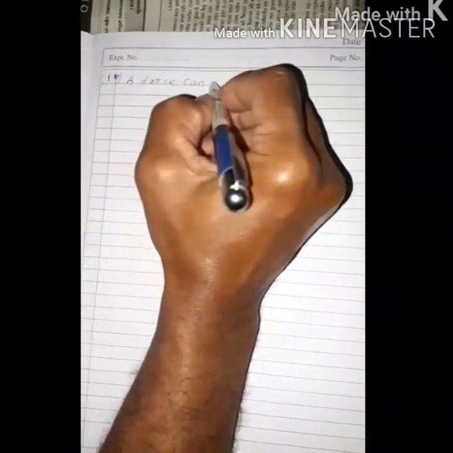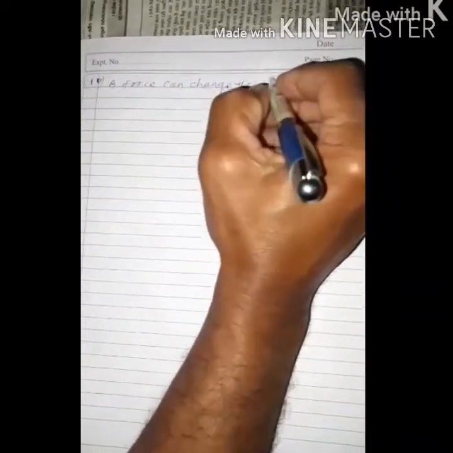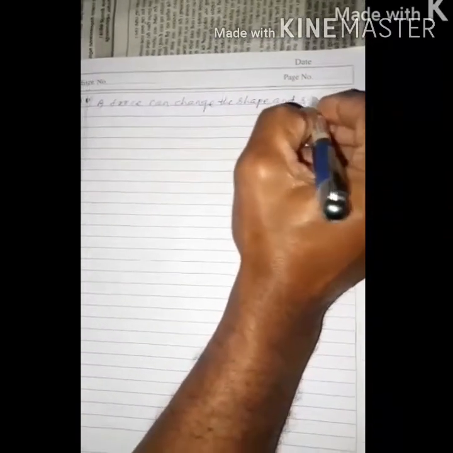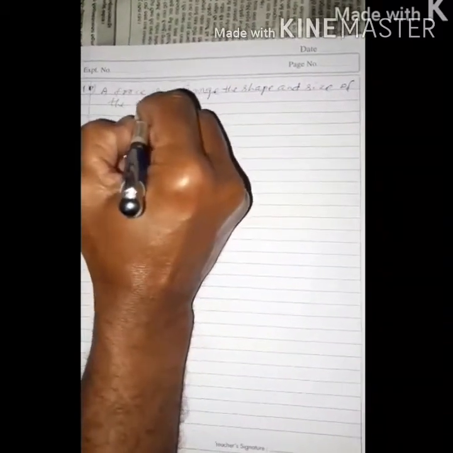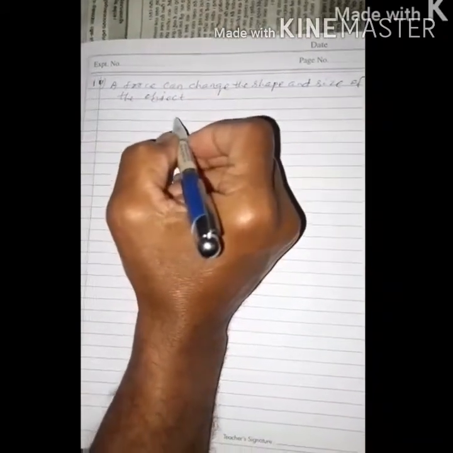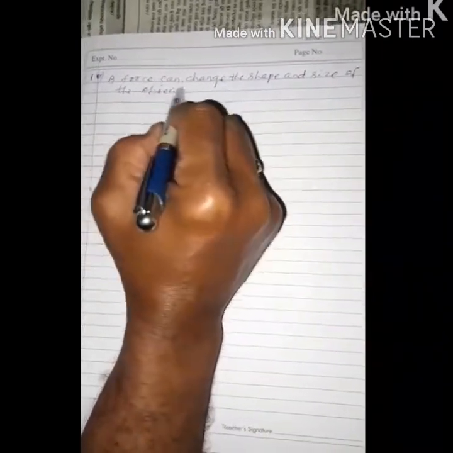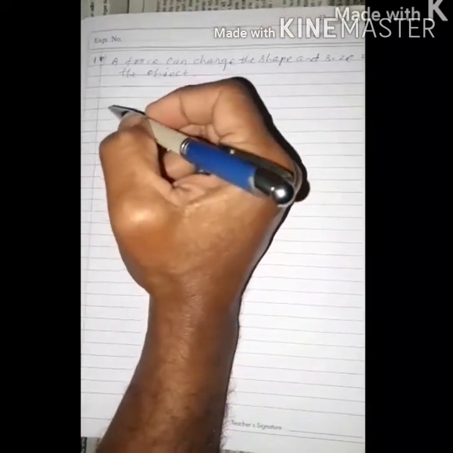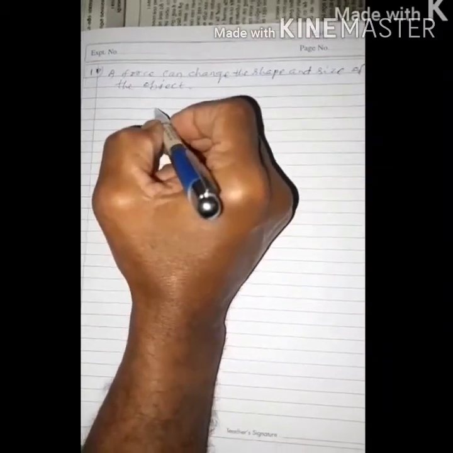These are the four effects of force. The last one is the force can change the shape and size of the object. So these are the four effects of a force.